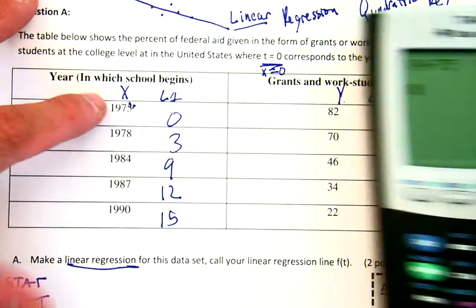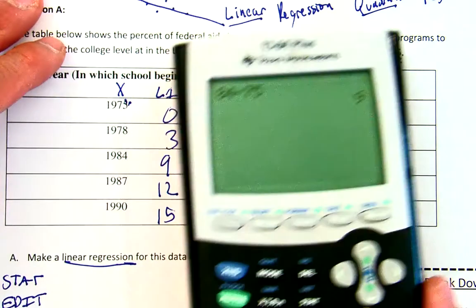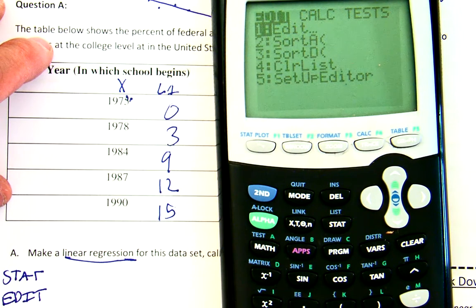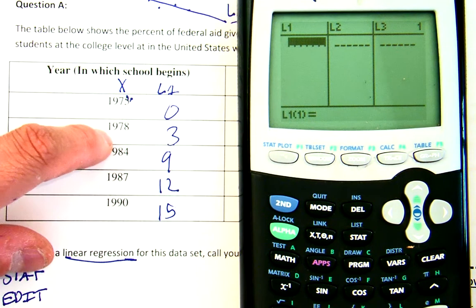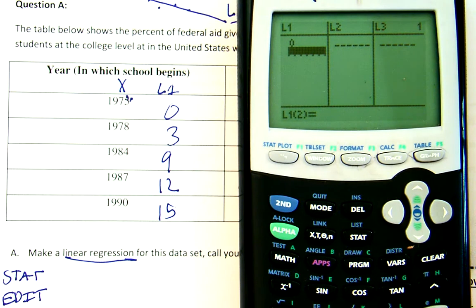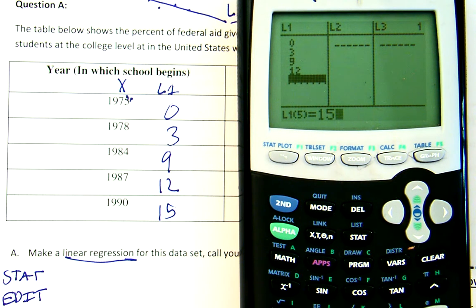Alright, so this is what your L1 is, and your L2 is as follows. So we're going to go back to stat, and we're going to go to edit, enter here, and we enter in 0. And you scroll down under L1, 3, then what? 9, 12, 15. Questions here.